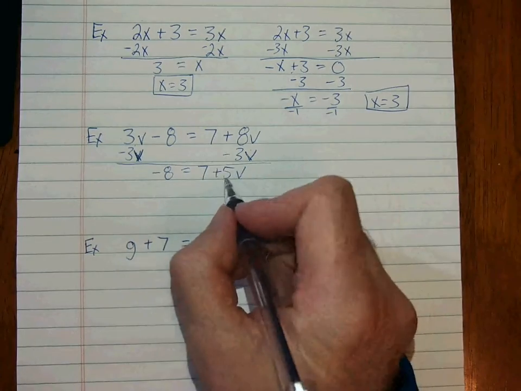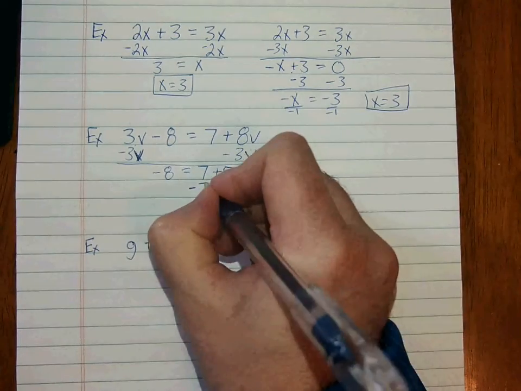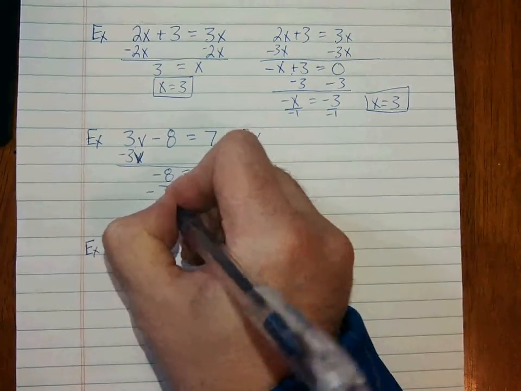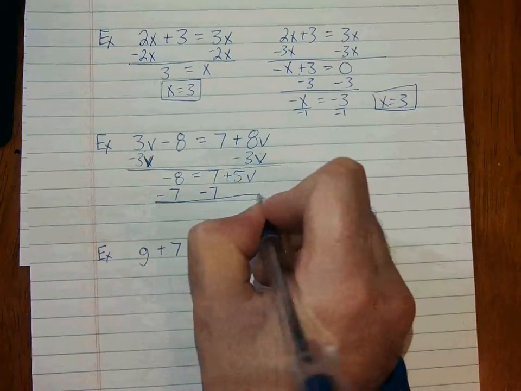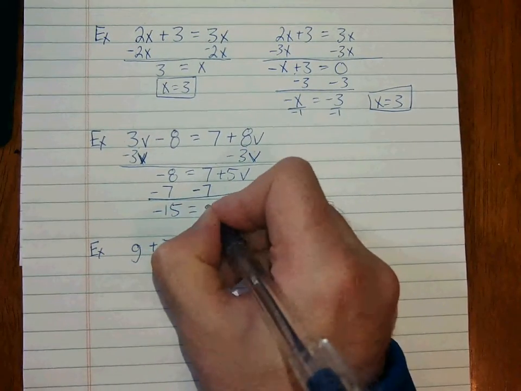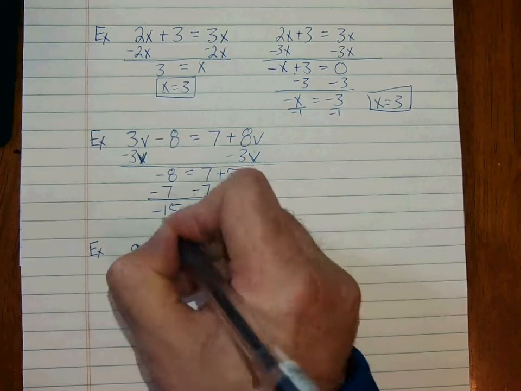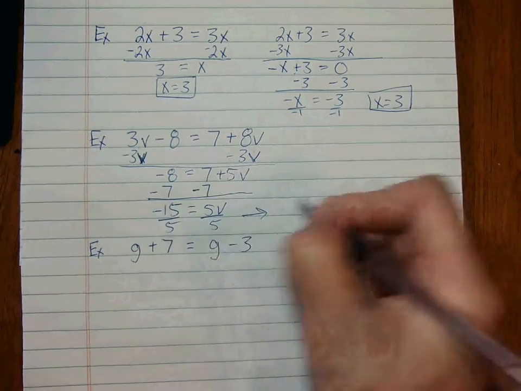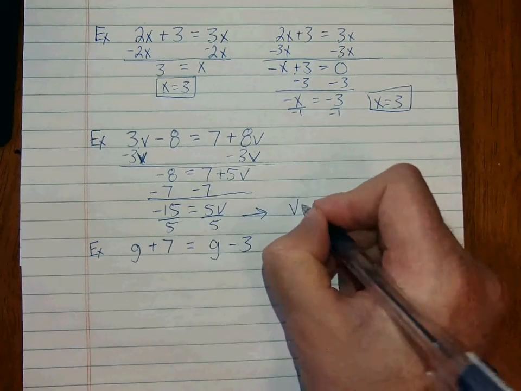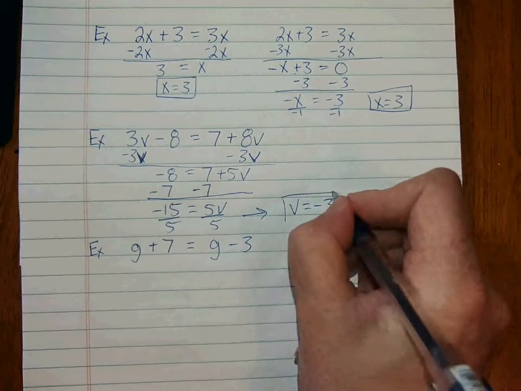So now this is the same as what we did in 7-2, so you just have to subtract 7 from both sides and end up with negative 15 over here plus 5v. Final step is to divide both sides by 5, and you end up with v equals negative 3.